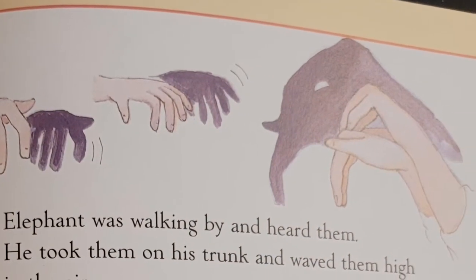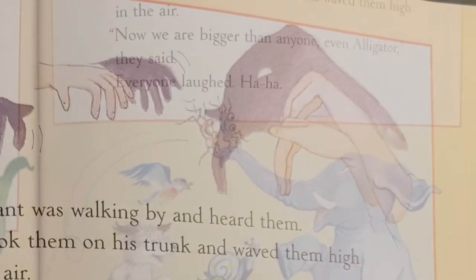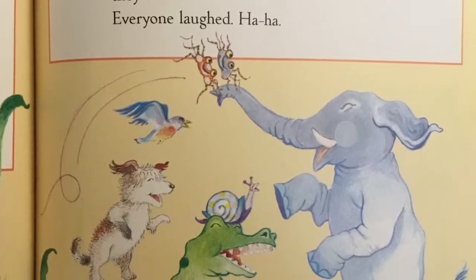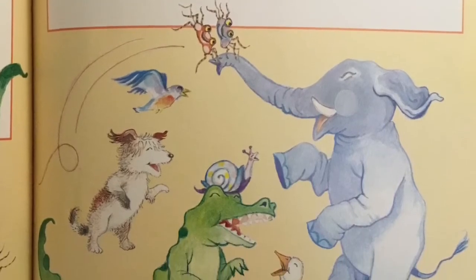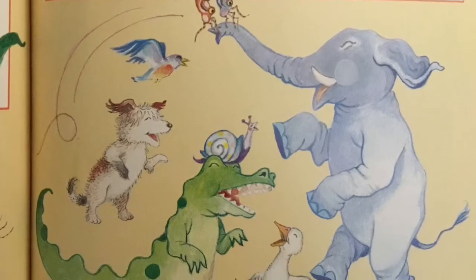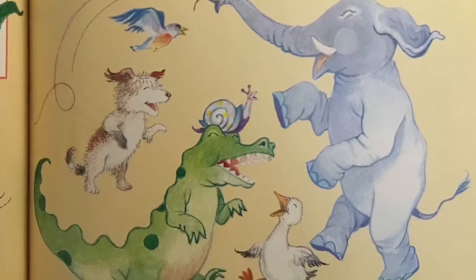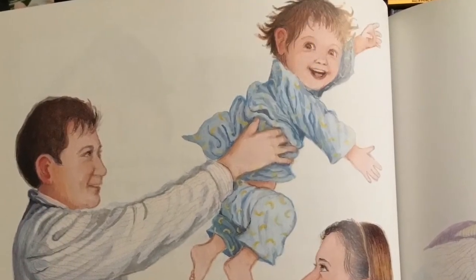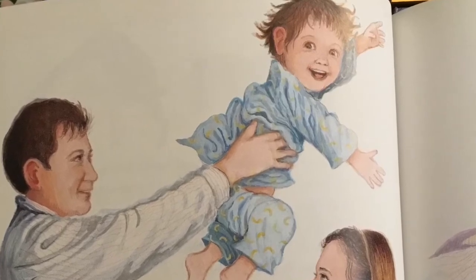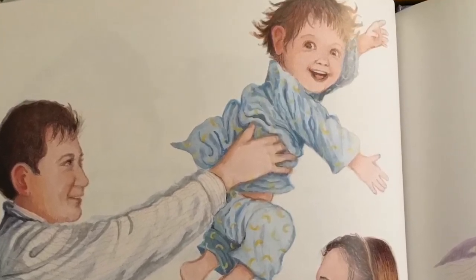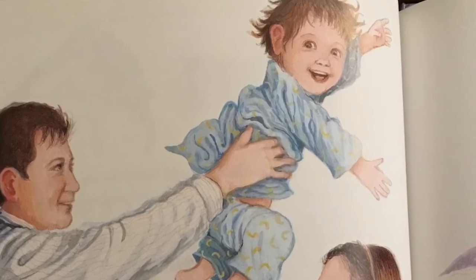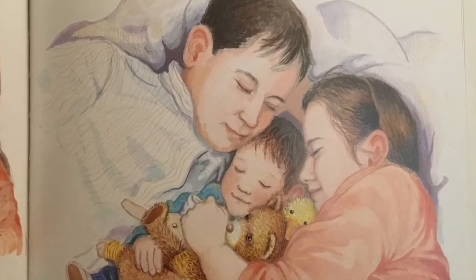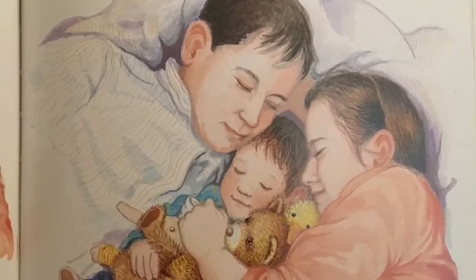Elephant was walking by and heard them. He took them on his trunk and waved them high up in the air. Now we are bigger than anyone else, even Alligator, they said. Everyone laughed and laughed. Then Daddy scooped up James and held him high. Now I'm bigger than anyone, said James. Then Daddy twirled James like an airplane and flew him into bed. Mama tucked him in, they both kissed James goodnight, and left the room.